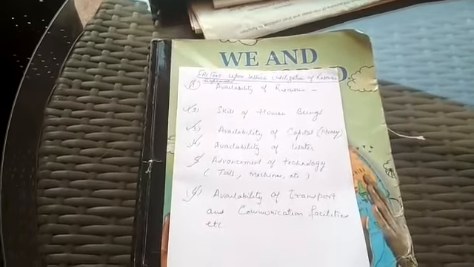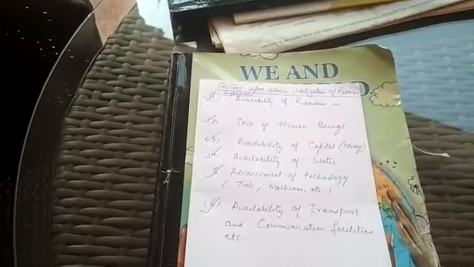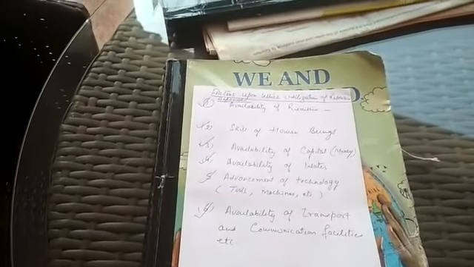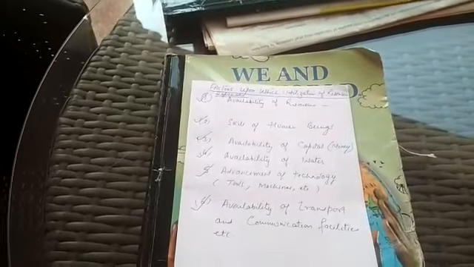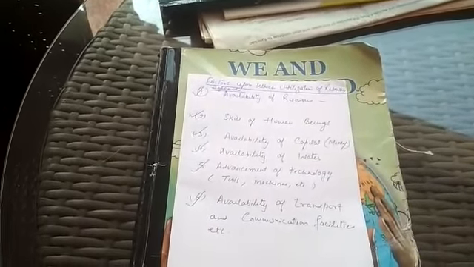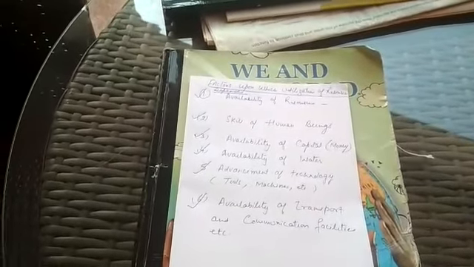So these 6 factors, let us revise. Number 1, availability of resources. Number 2, skill of human beings. Number 3, availability of capital. Number 4, availability of water. Number 5, advancement of technology. And number 6, availability of transport.